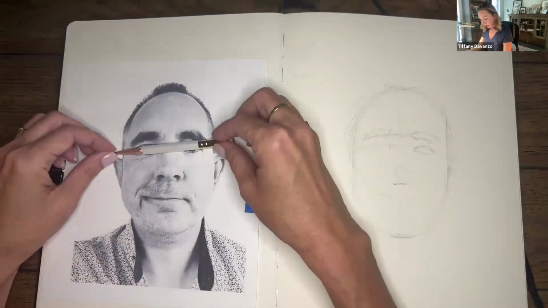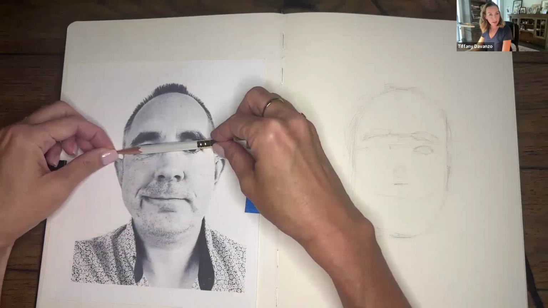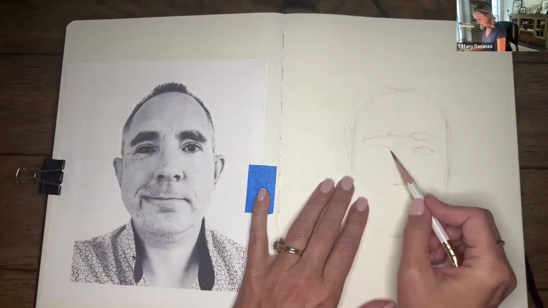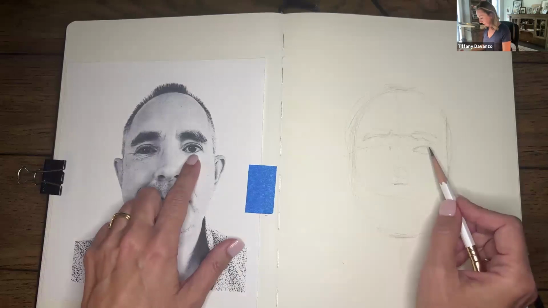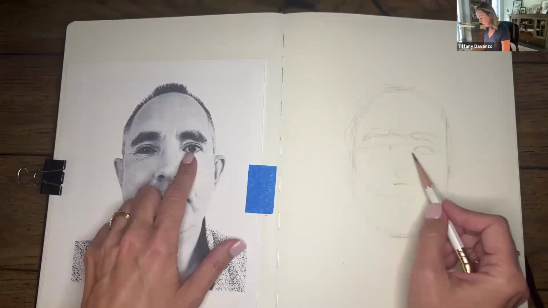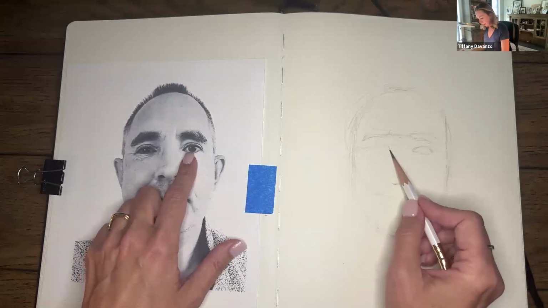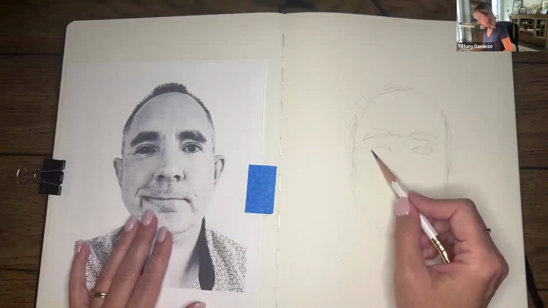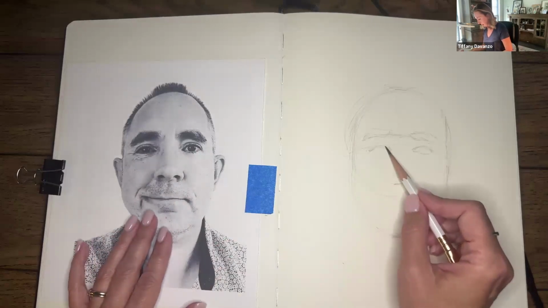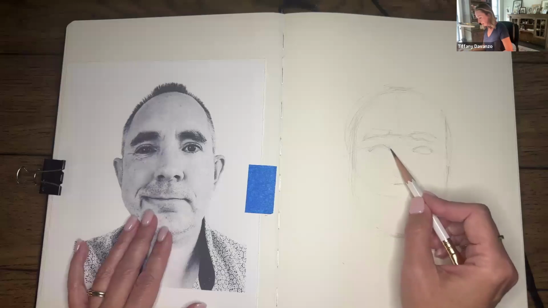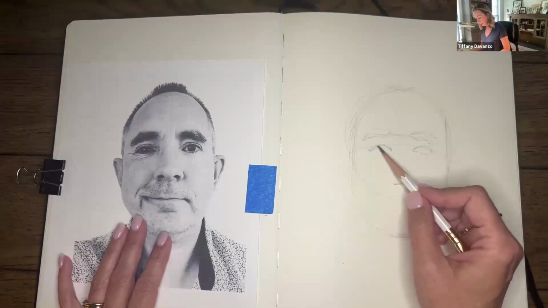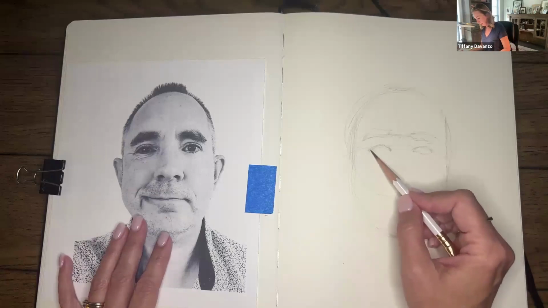And we can look too and see, are the eyes perfectly level, or is one a little bit higher than the other? I think one is a little bit higher. That's his left eye, the one on our right. So I'm going to start that down a little bit lower. Again, just try to keep your marks nice and light at this stage so that you can make corrections.